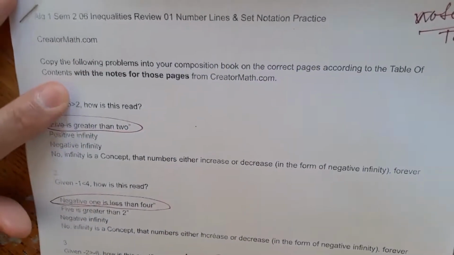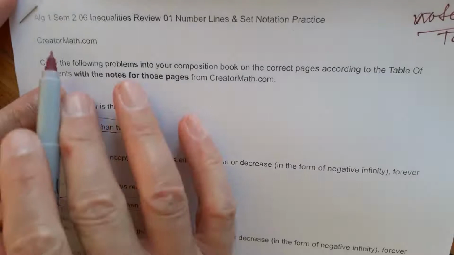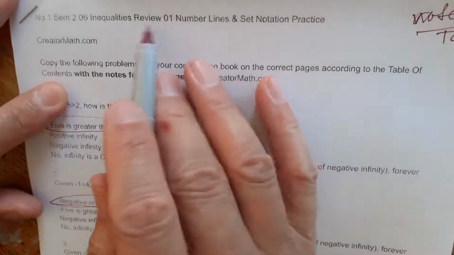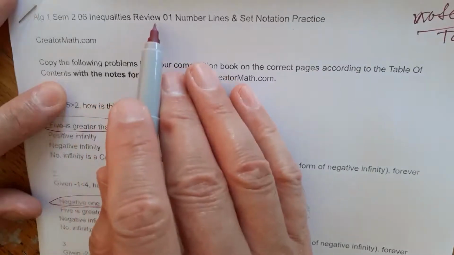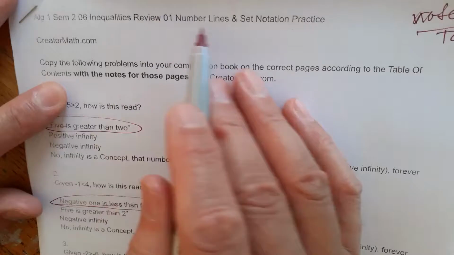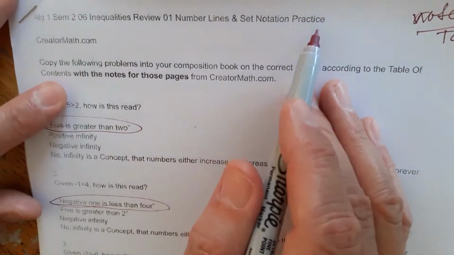So make sure you're matching up the title of the video with the problem set. Otherwise, it's not going to make much sense to you. This is Algebra 1, Semester 2. It's a unit called Inequalities Review, which is unit number 6. And it is lesson number 1 within it, number lines and set notation practice.